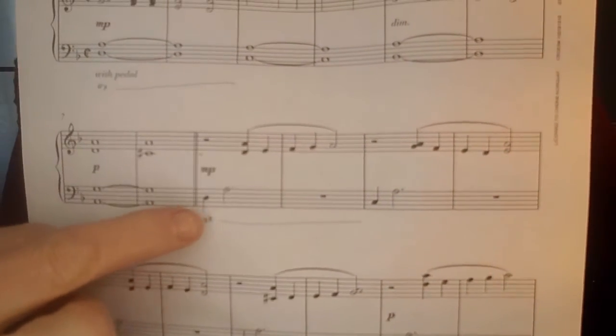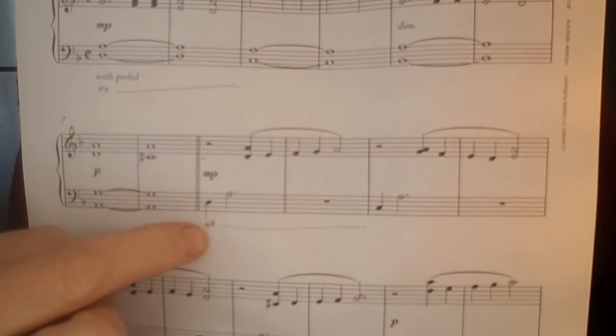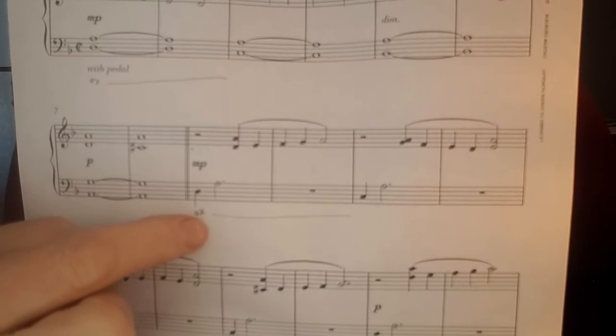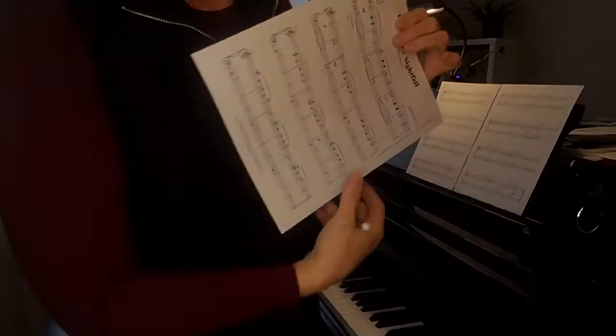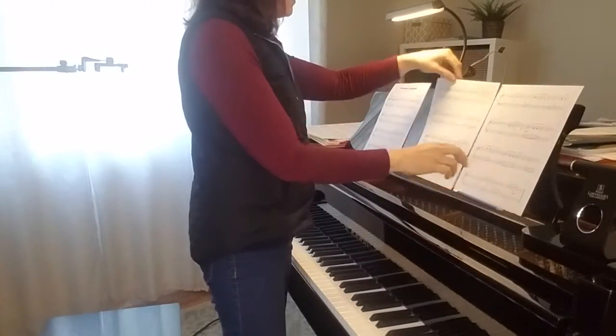And then after the introduction, this is where the melody starts. And do that again right there. So you remember that we're going to do every 2 measures. But what happens on the next page?